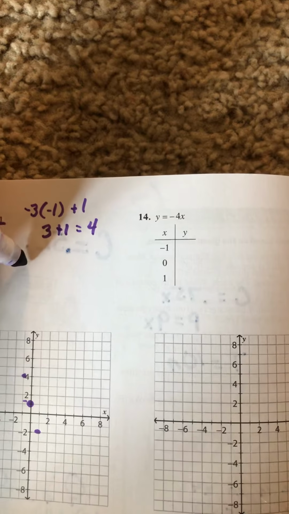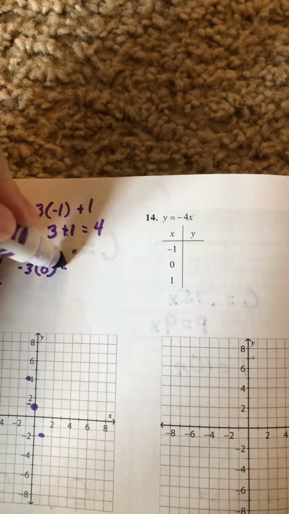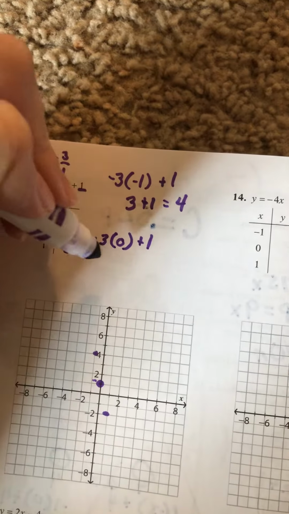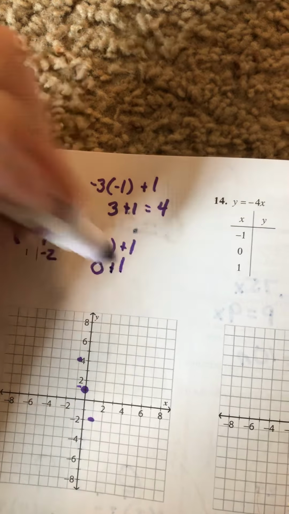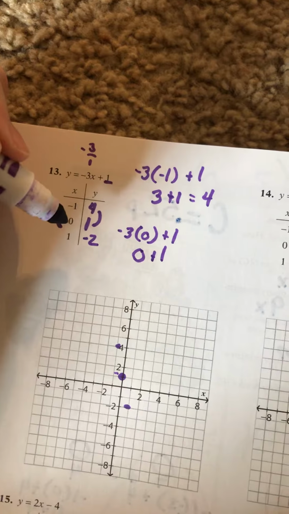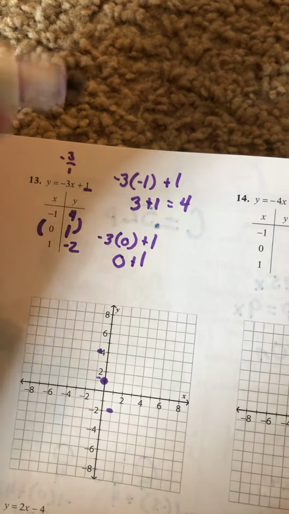Let's try it for 0. -3 times 0 plus 1. Well, -3 times 0 is 0. Anything times 0 is 0. Plus 1 just equals 1. So my coordinate would be, or my ordered pair would be, 0, 1.